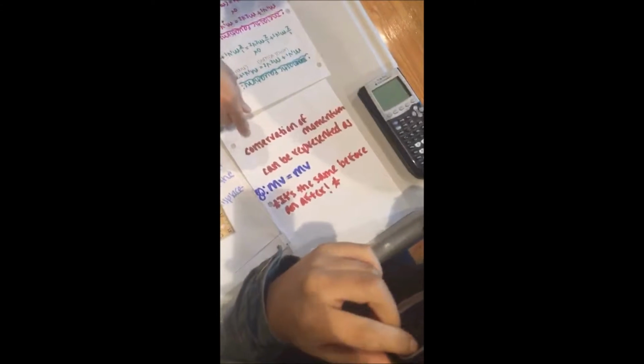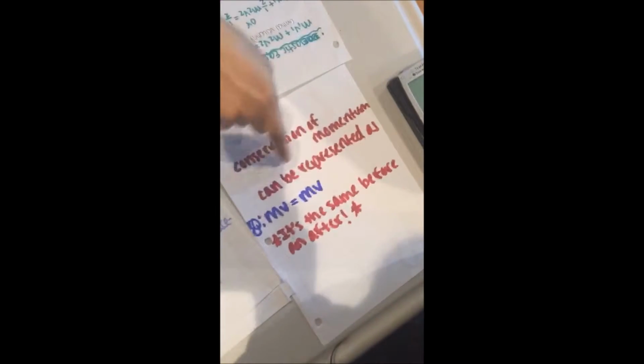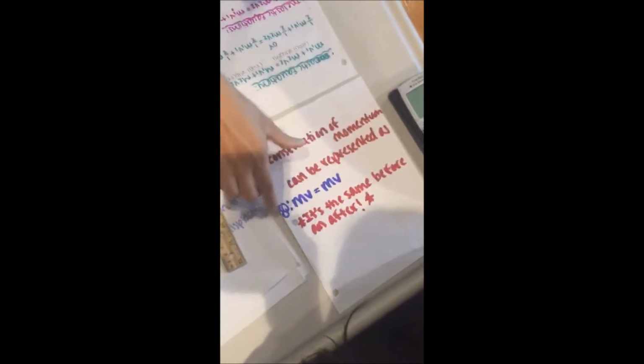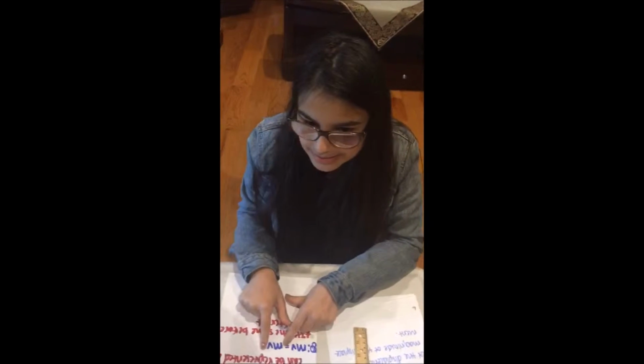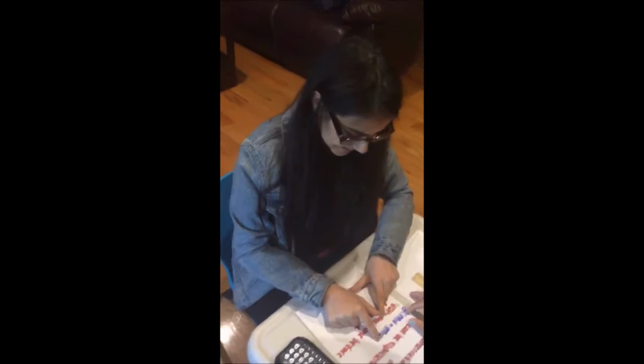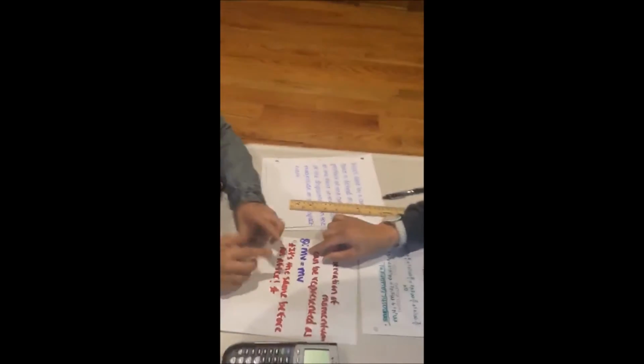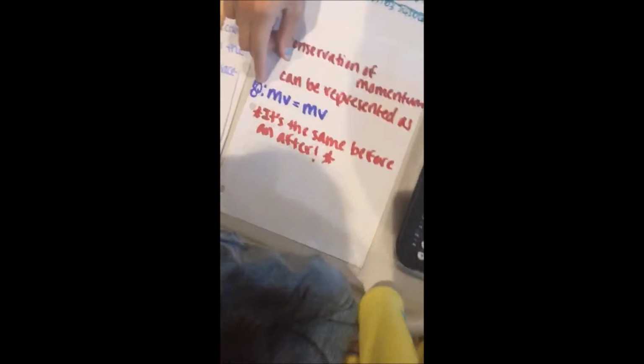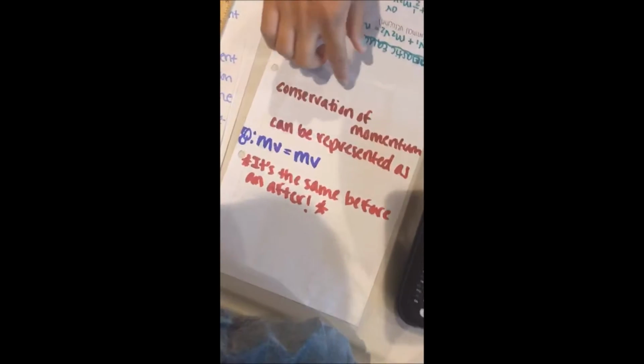Yes. The conservation of momentum can be represented as, this is the equation, mv equals mv. Please don't cut me off again. mv equals mv, so that's mass times velocity equals mass times velocity. This is the equation that is given with conservation of momentum.